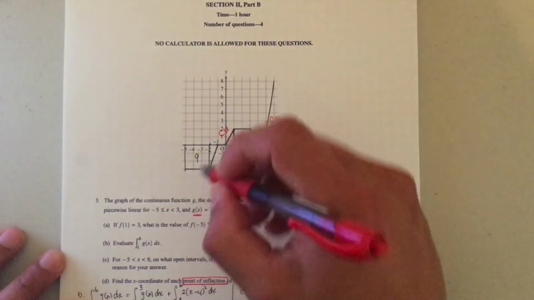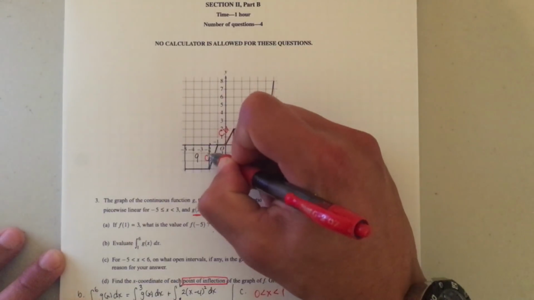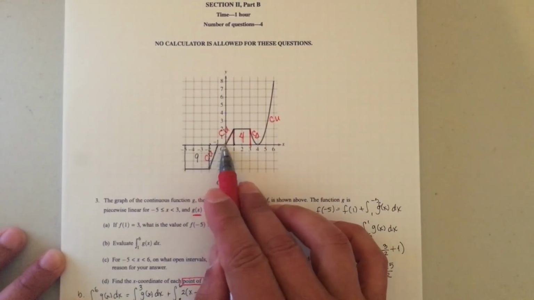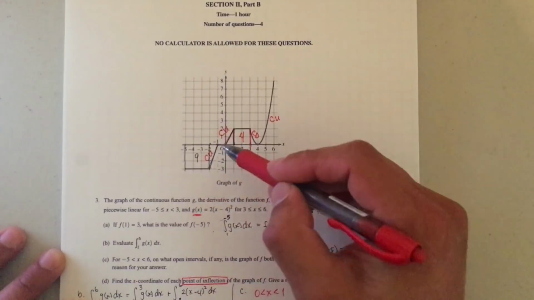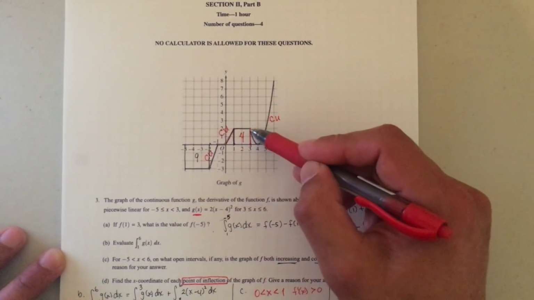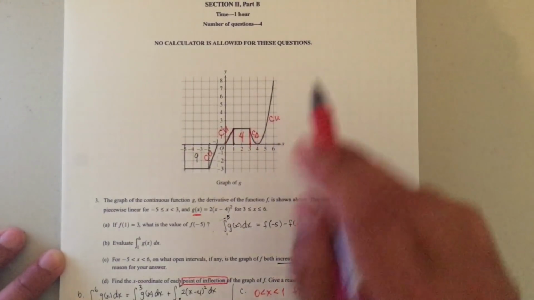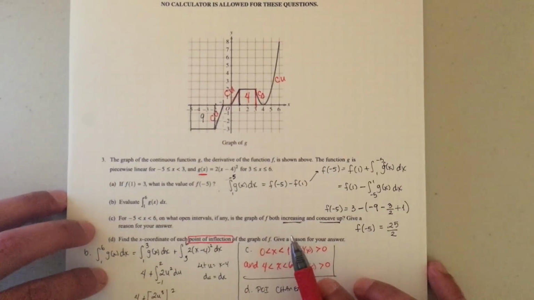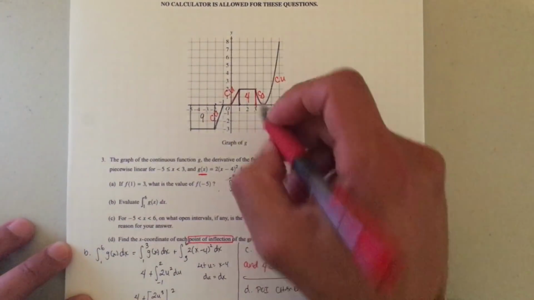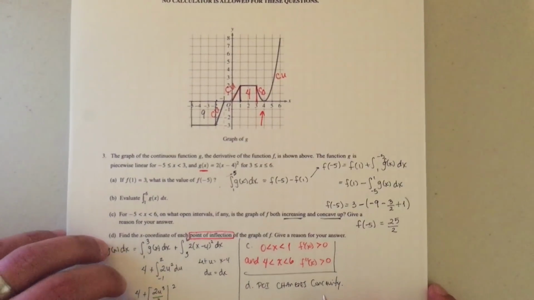What happens here? The derivative is going up, right? The derivative is positive. So this would be concave up. Then what? The derivative is 0. Then the derivative is up, positive. 0. Negative, so it's concave down. And then it goes positive, concave up. So the only place where it changes concavity is here. Right here, guys. That's the only place it changes concavity.